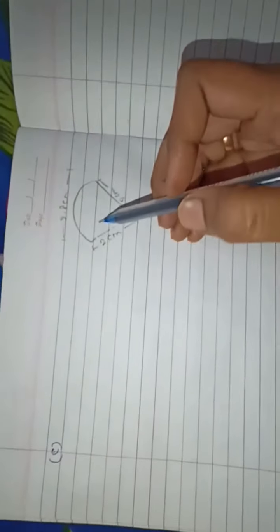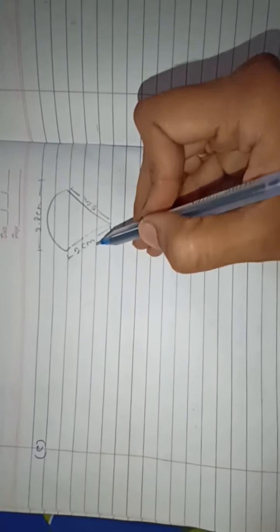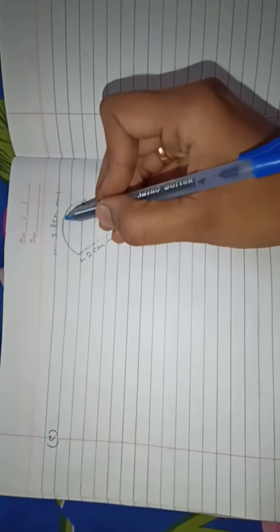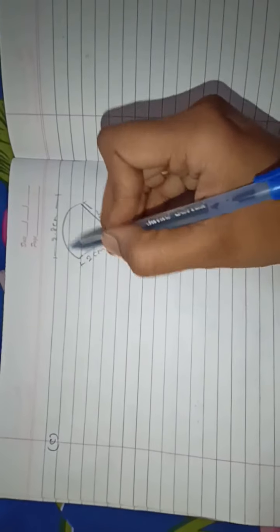C is this figure where it is a semicircular shape and these are 2 lengths, 2 centimeters and 2 centimeters, given to us. It is simple. We have to first find the perimeter of this particular area.